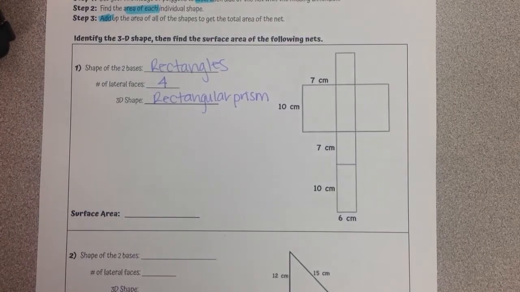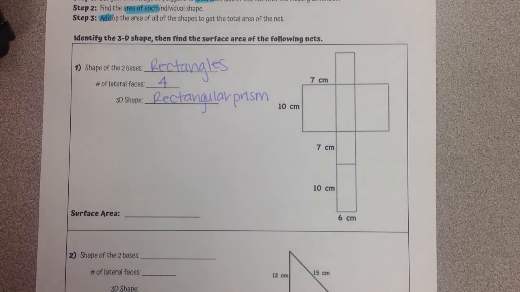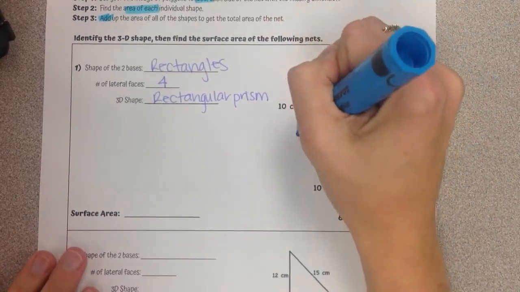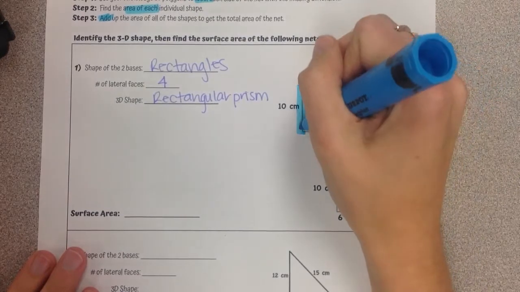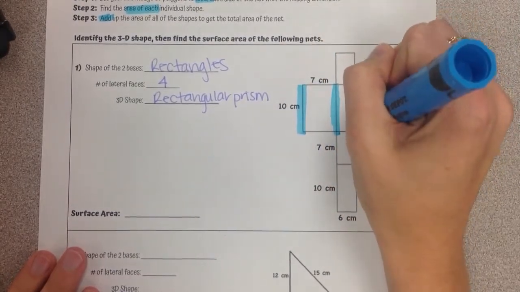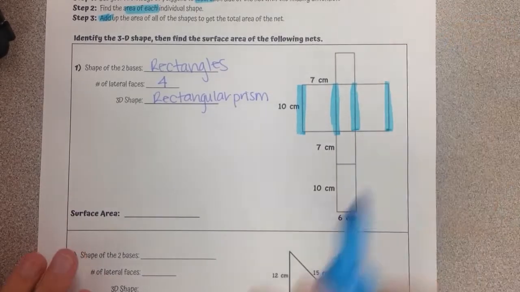Now let's think about what sides are congruent and what the measures would be. I'm going to take one of my highlighter colors and highlight this side length of 10. If we've got this vertical length of 10 here, all of these vertical lengths should also be 10.